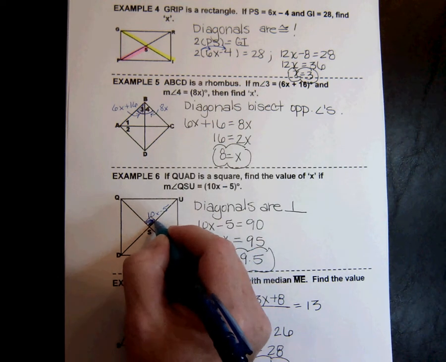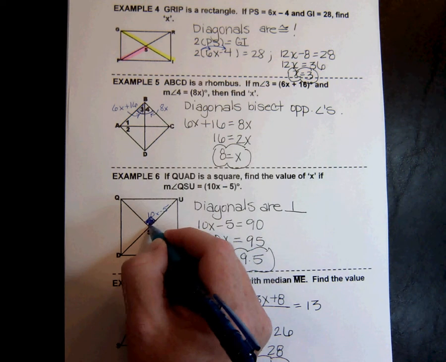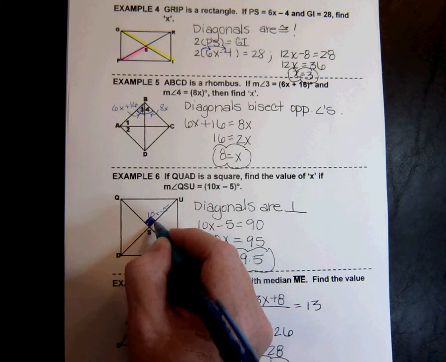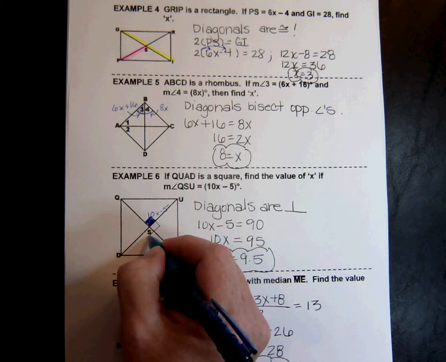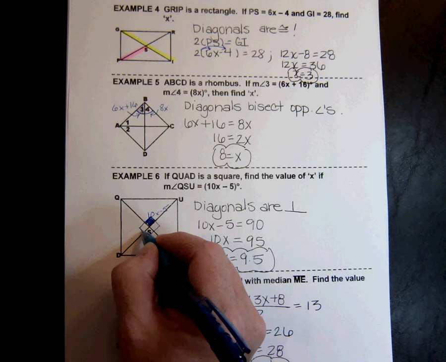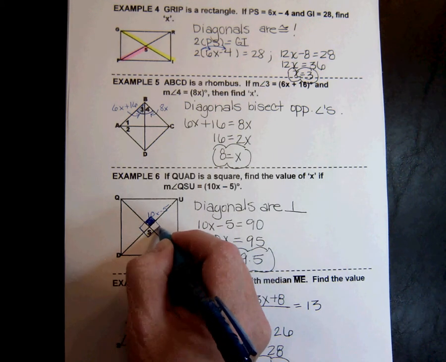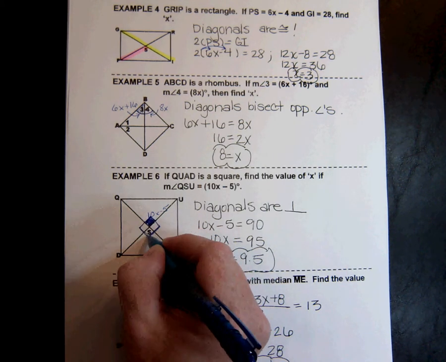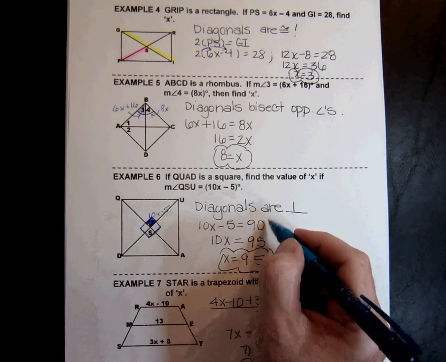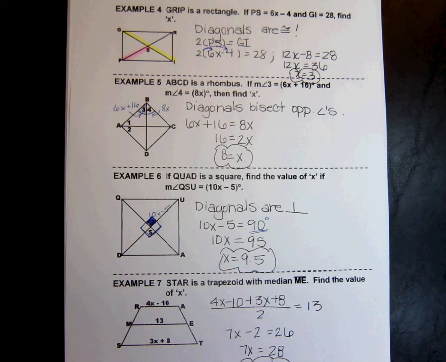So instead of making it a curved line, make it a box. We know you could make a box all the way around through the whole middle parts of the diagonals, because they would all form right angles. So that's where this 90 comes in. The 10x minus 5 set equal to 90, solve, and you would get 9.5.